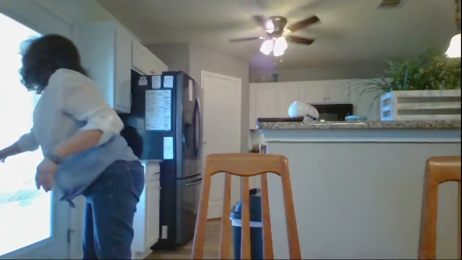Hello, we are ready for science and we're going to take a little trip outside and see what the weather is like. So let me open my back door and pick up my computer. Let's see if we can go outside.